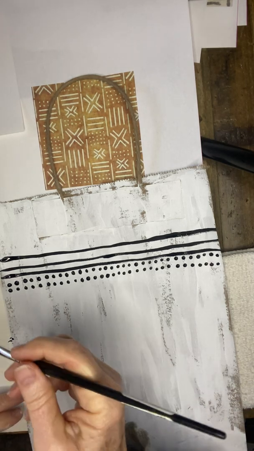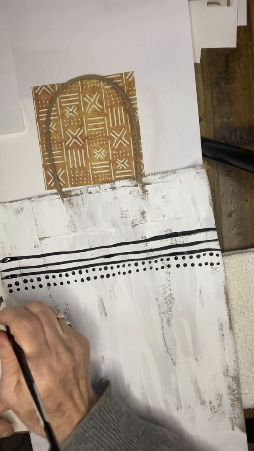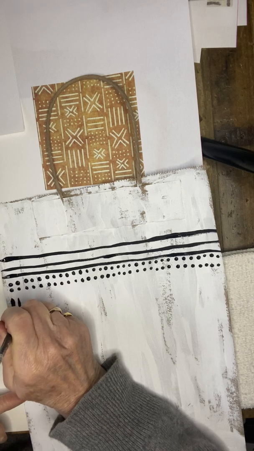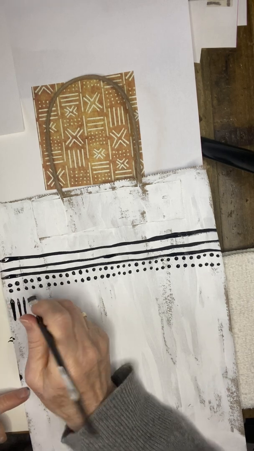Now I'm going to switch my brush and do vertical and horizontal stripes.